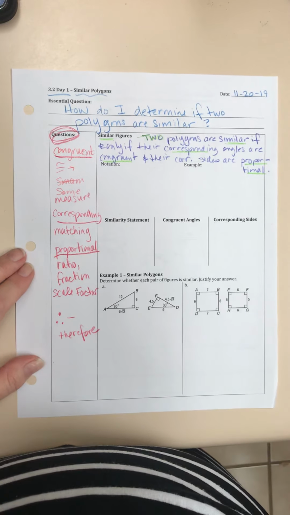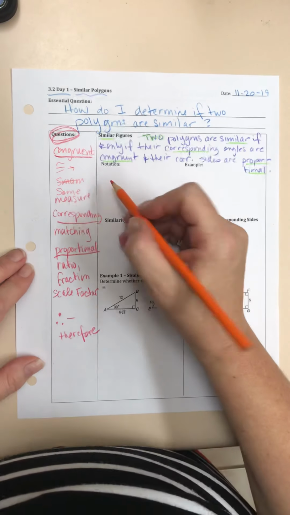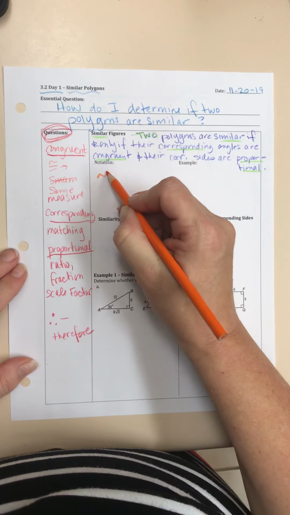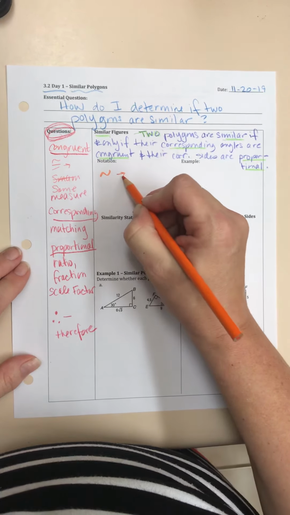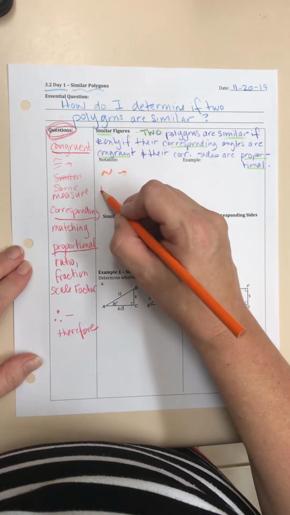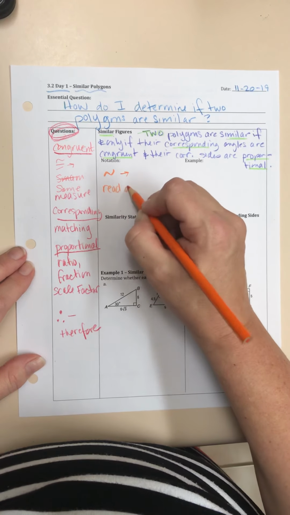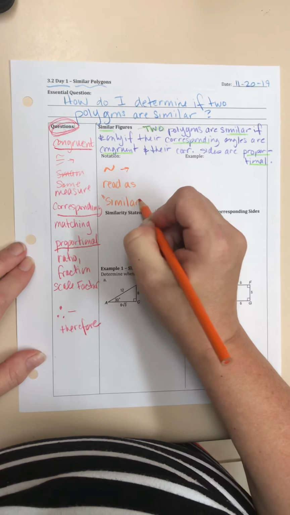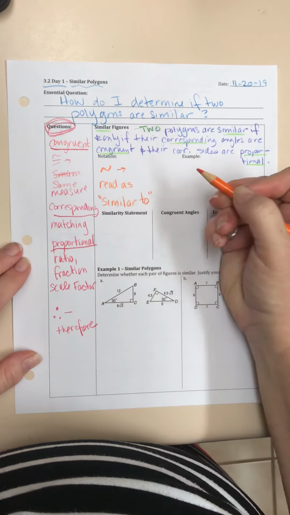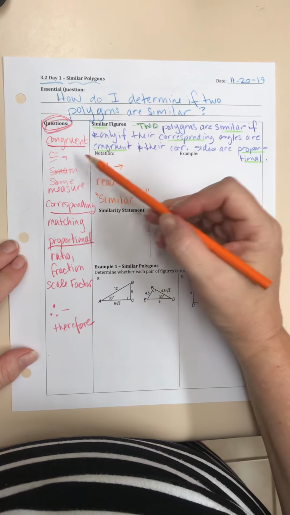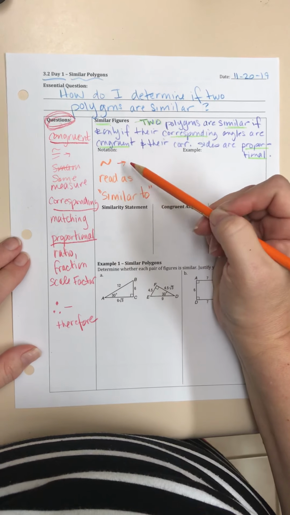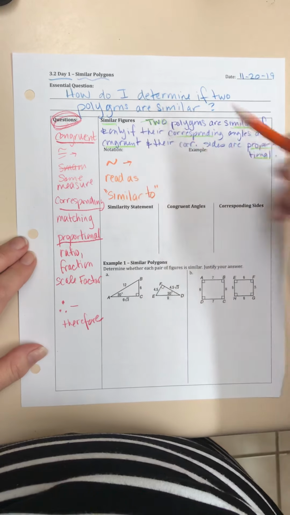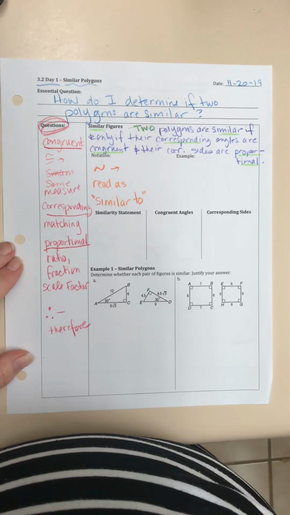So the notation's kind of special. We use this curved sign, and we read that as similar to. So when you see that symbol, it means that whatever's in front of it is similar, and that has a specific definition to whatever's after it.